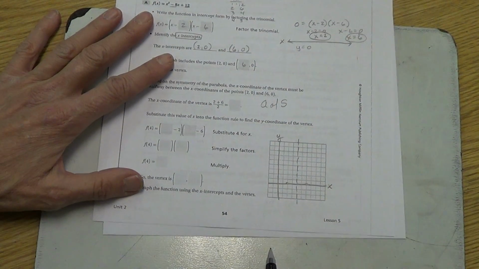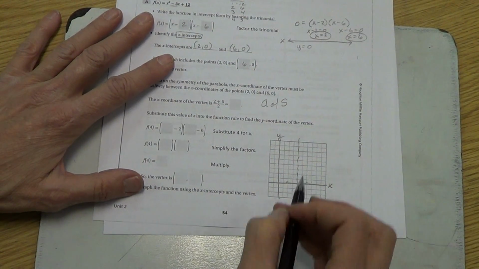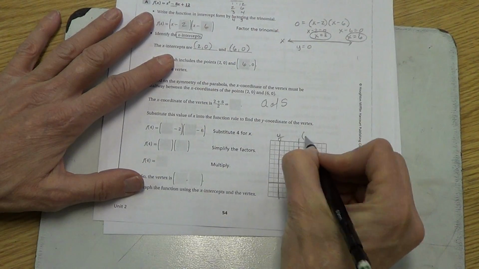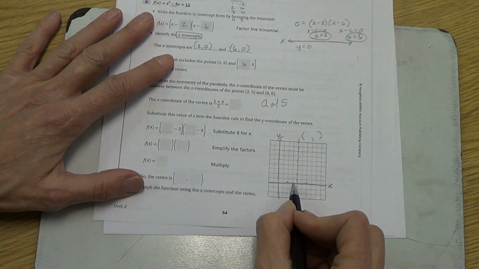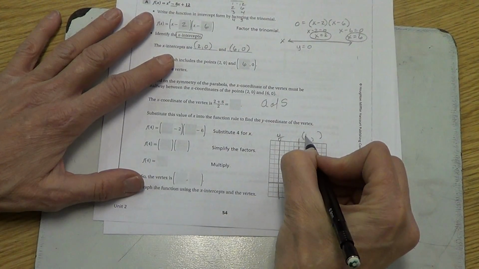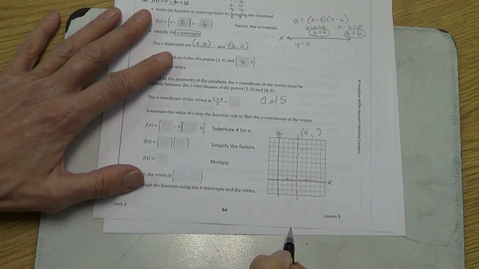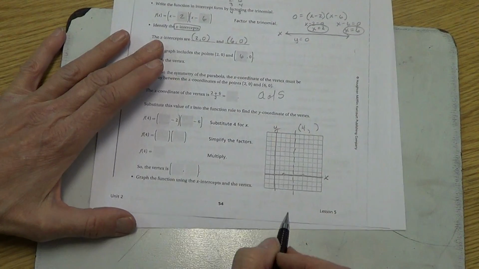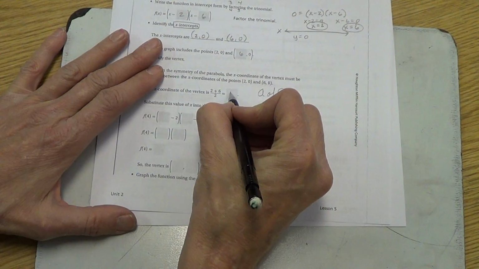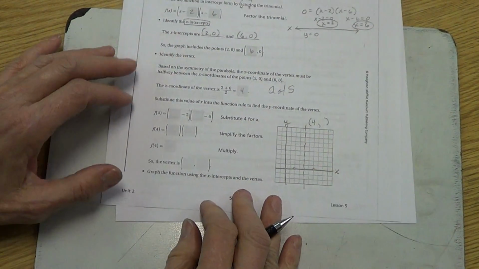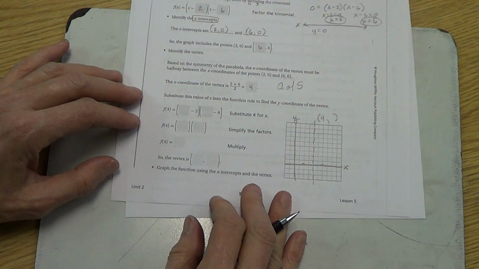As soon as you do that, you know the h value of your vertex. That is at 4, so we know that the h value is 4. You could also get it by taking this 2, adding 6 to it, dividing by 2, and getting the average, which is 8 divided by 2 is 4.